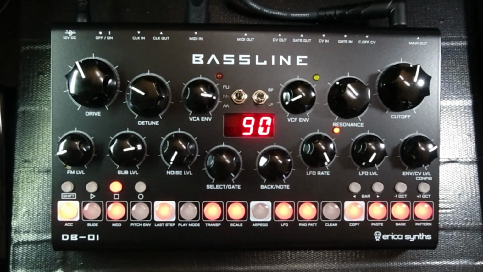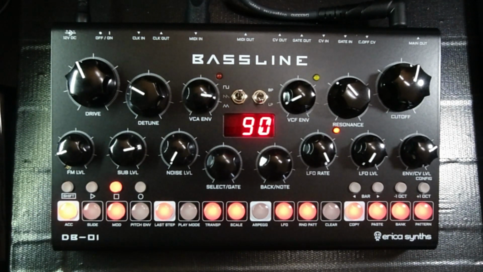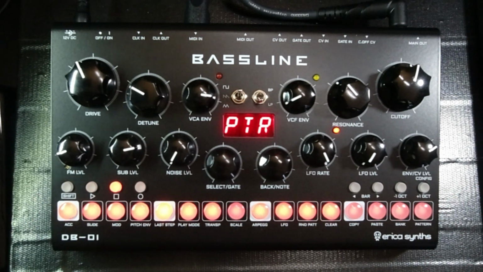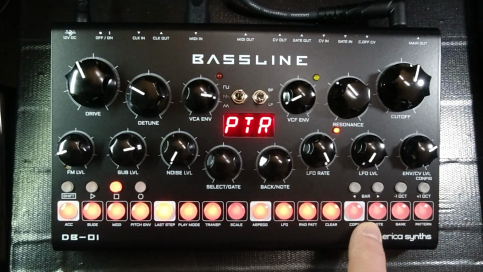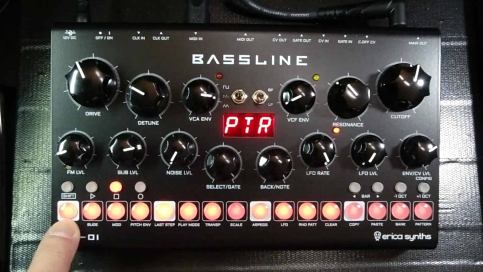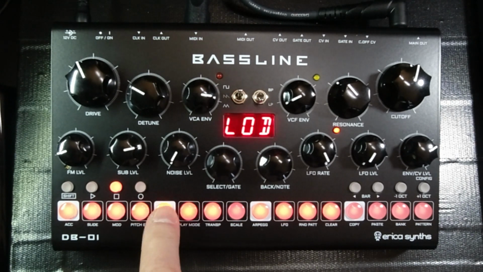So you love what you've done, but it's not enough just to press shift record. You need to create some more patterns. So shift pattern, PTR for pattern. If it's dim, it means the slot is empty and available. If it's lit, it means there's something in there. If it's bright, it means that's the pattern you're on. That's the pattern we're on.